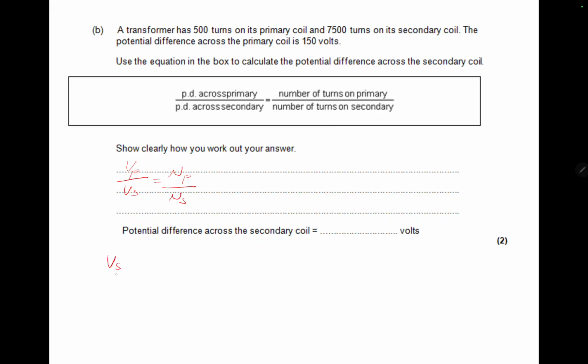So voltage secondary divided by voltage primary is equal to number of turns on the secondary divided by number of turns on the primary. Then we just need to times through by Vp. So voltage on the secondary coil is equal to number of turns on secondary multiplied by voltage on the primary divided by number of turns on the primary coil.